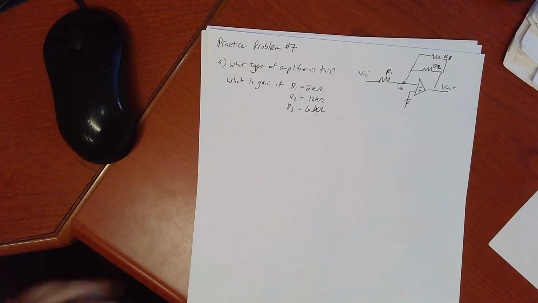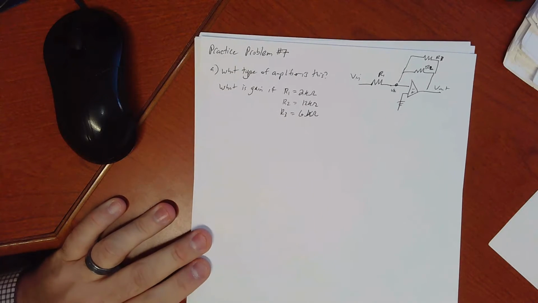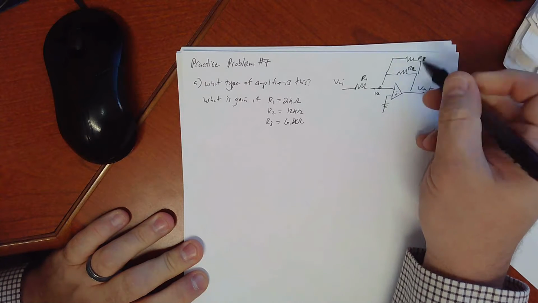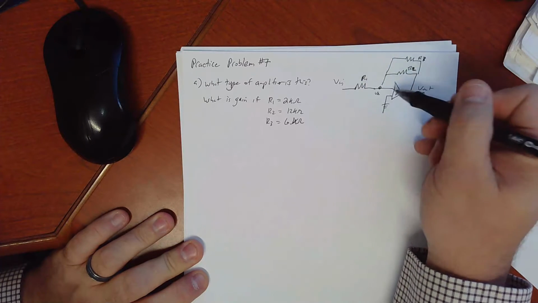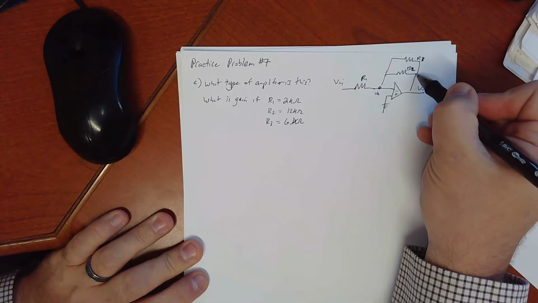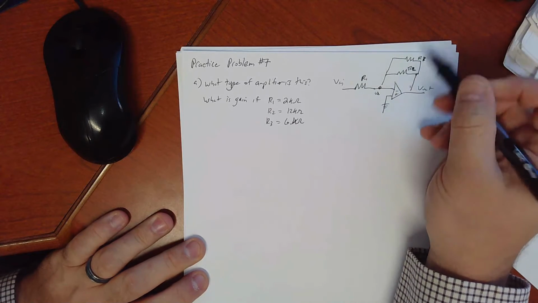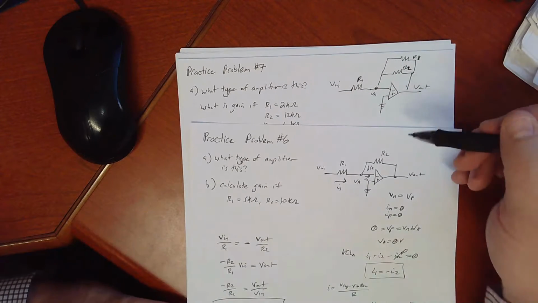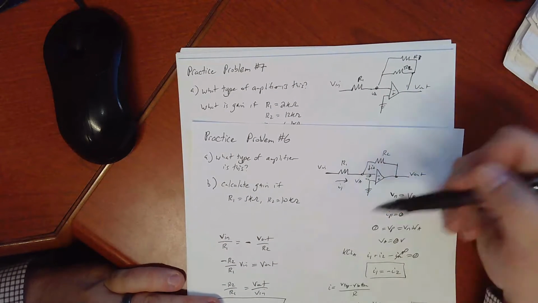I'm Dr. Roberts, and for Practice Problem 7, we're going to analyze this amplifier circuit, an ideal op-amp circuit, where the input is connected to the inverting input, and there are two resistors in parallel in the feedback. If you just worked Practice Problem 6, you'll see this looks very, very similar to what we just worked, and we worked the gain out.